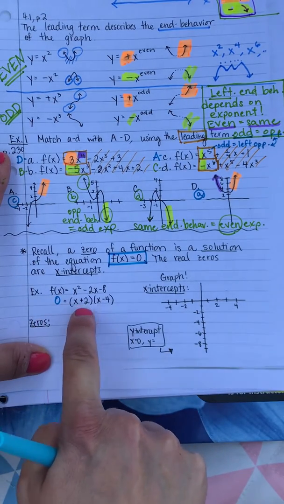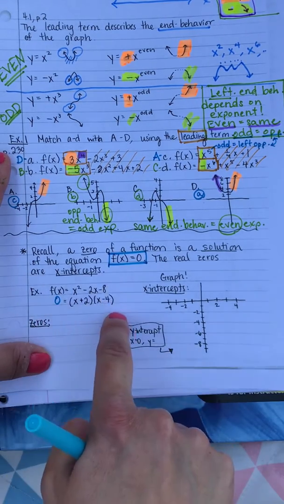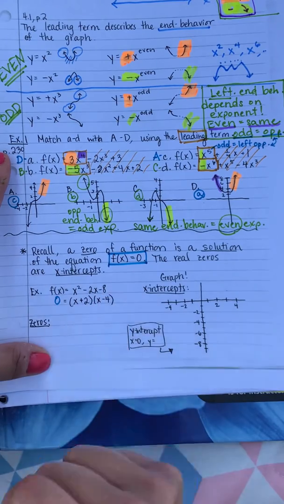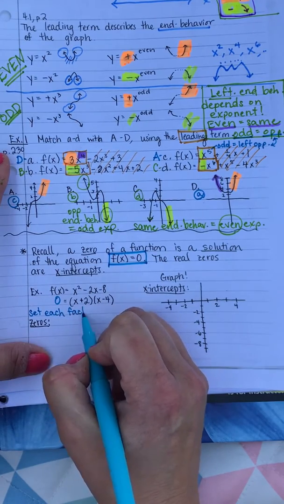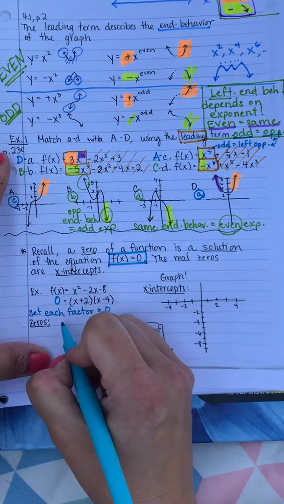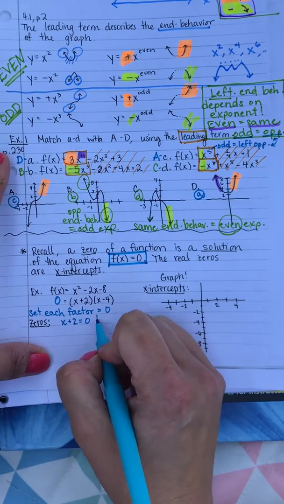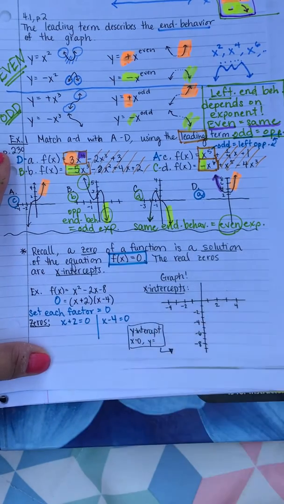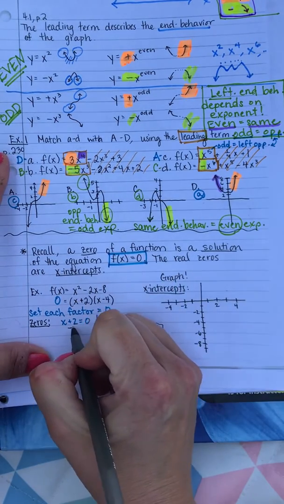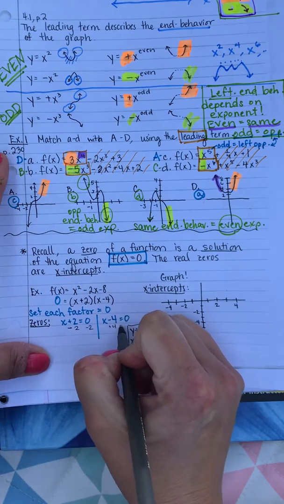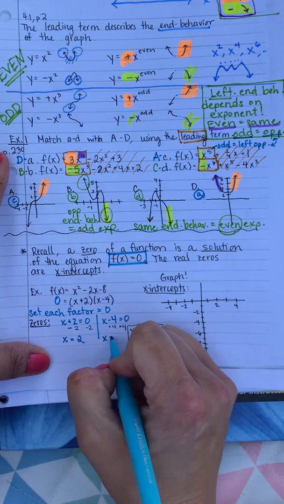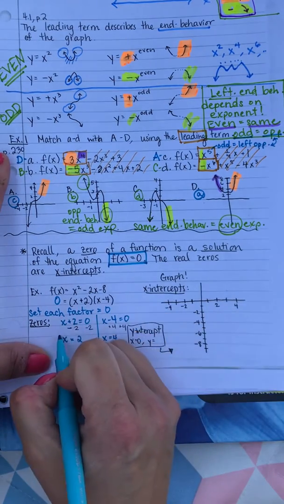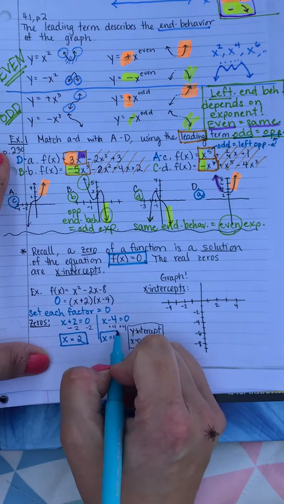0 equals x plus 2 times x minus 4? Well, we already have it factored. Now we just set each factor equal to 0. So we would have x plus 2 equals 0, x minus 4 equals 0, and we would solve each of those. Really easy to solve each of those. You just subtract 2 from both sides, add 4, and you get back your solutions. x equals negative 2 and x equals 4. And that's it. Those are your two zeros, and those are your two x-intercepts.